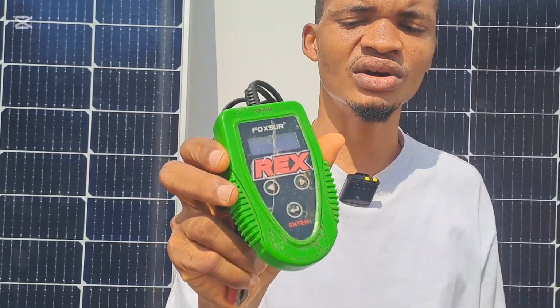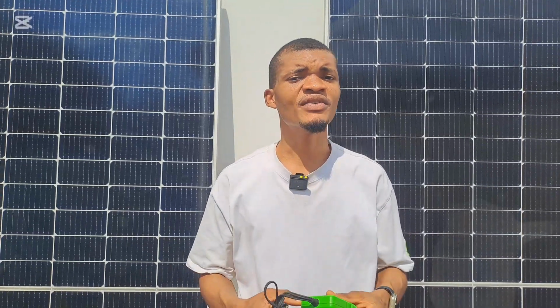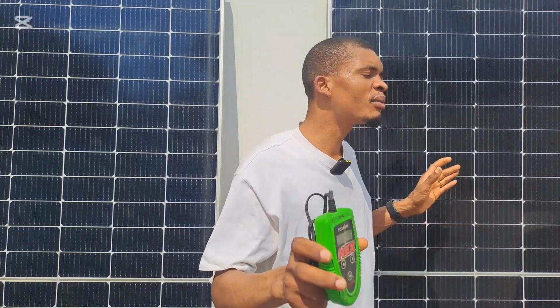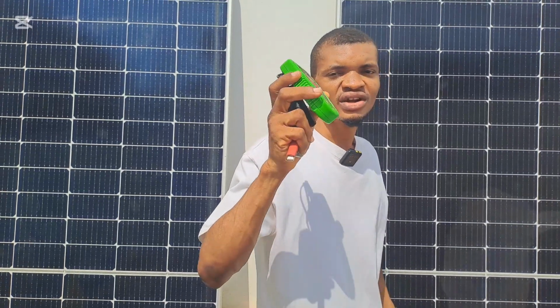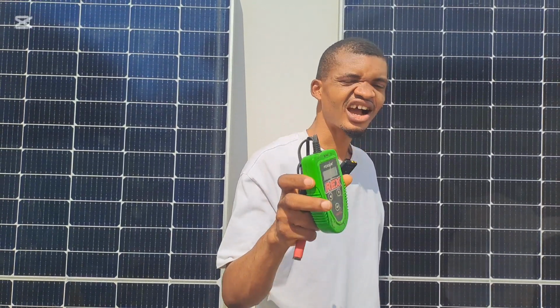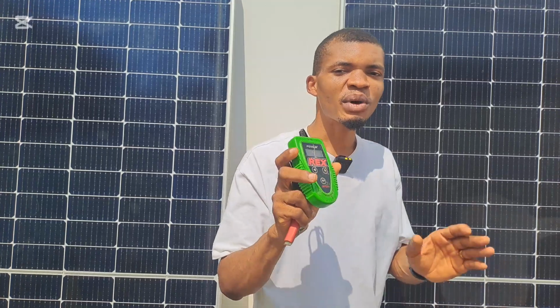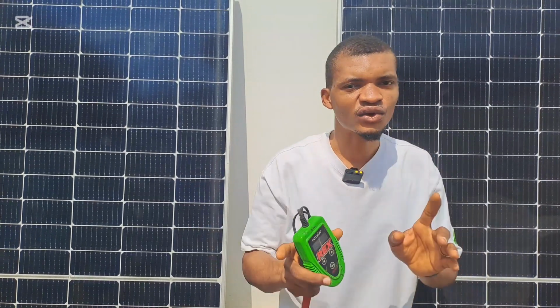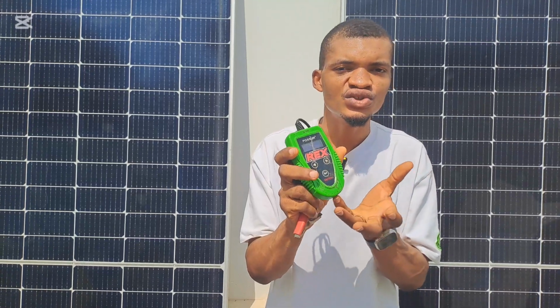In my hand like this, look at what is on my hand. This is what we call battery analyzer. What this does is to ensure that the battery is properly analyzed. Whenever you contact me to solve a problem of your battery not holding charges, I don't regularly consult this, or I consult this on a rare occasion.